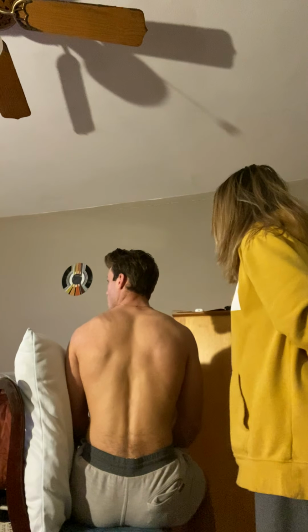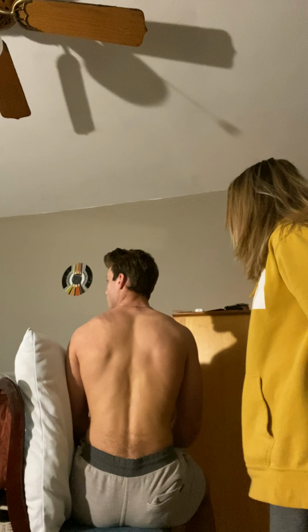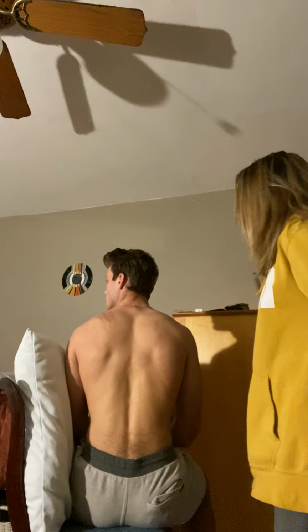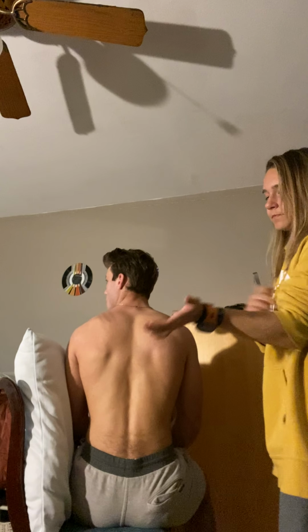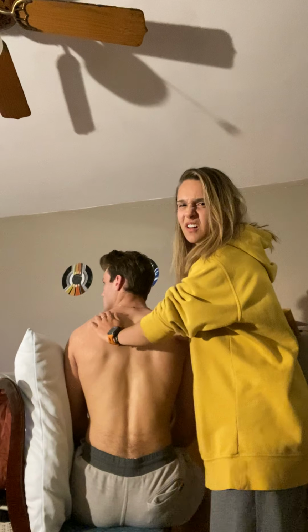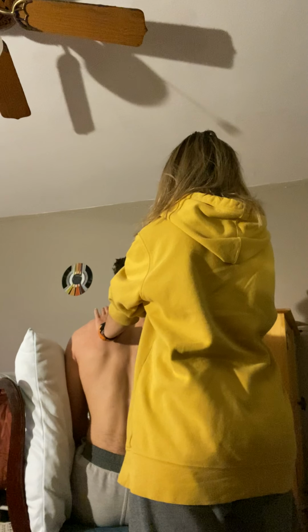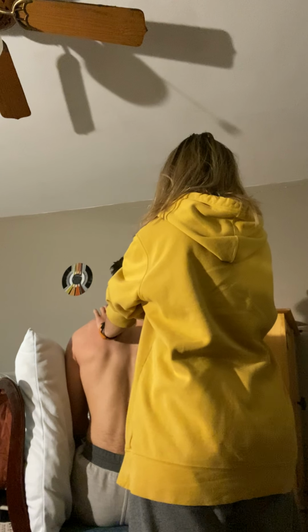They both move at the same time. And then for the fremitus, I'm going to use my palms. I would tell him to say the word 99 as I go down.